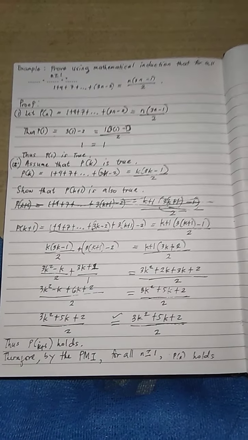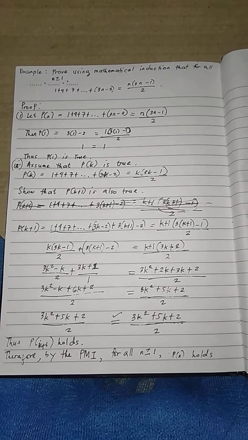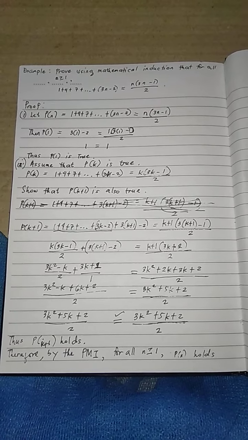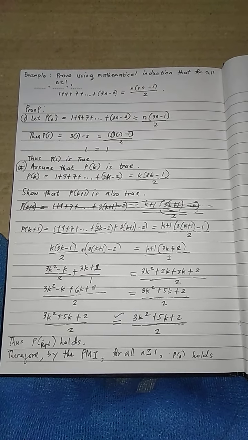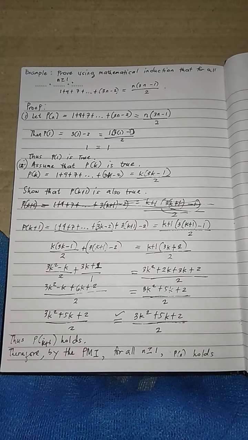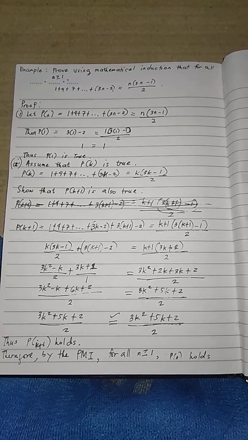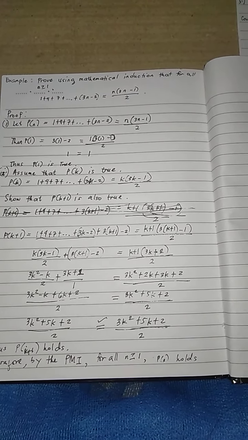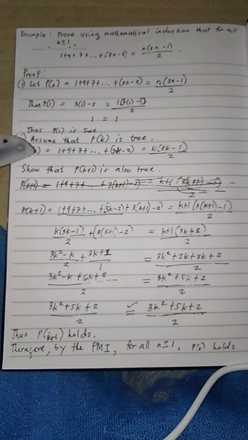So, in that thing, we will simplify. Remember that this 1 plus 4 plus 7 plus up to 3k minus 2 is in our assumption above.